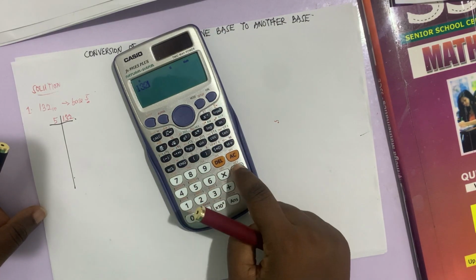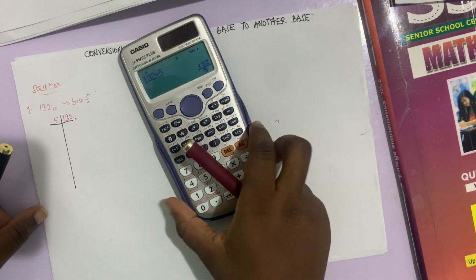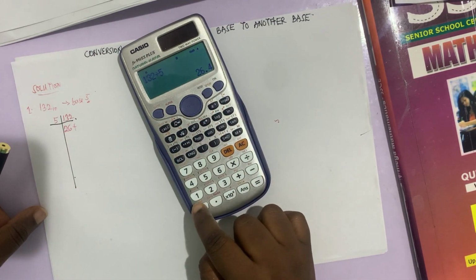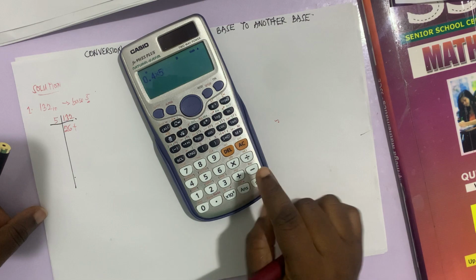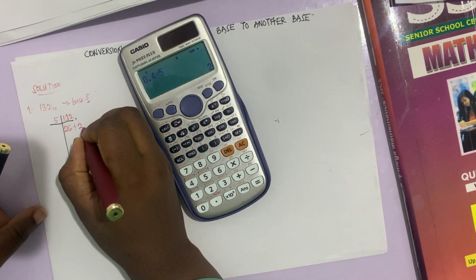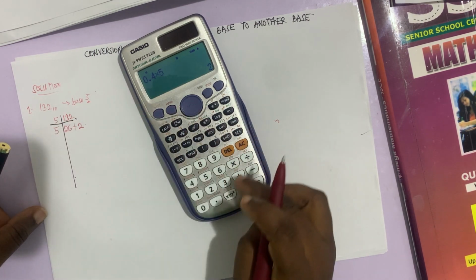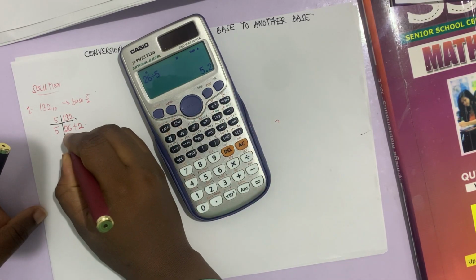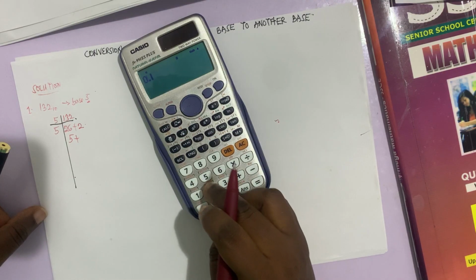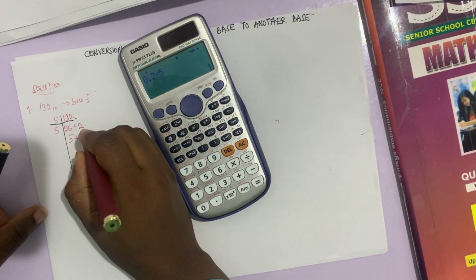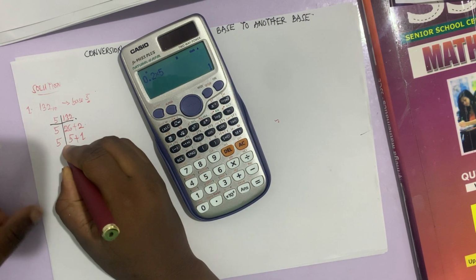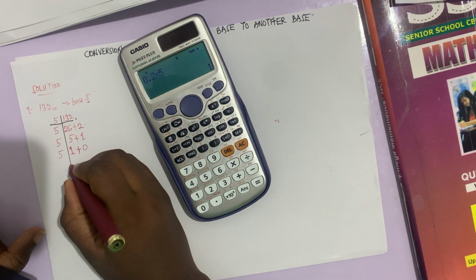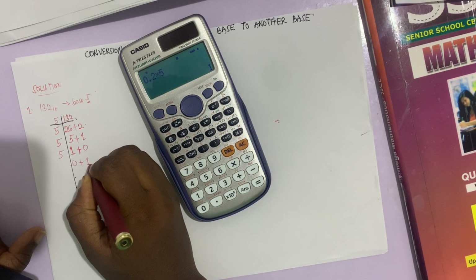So 132 divided by 5 would give us 26 plus the decimal part is 0.4, so 0.4 times 5 would give us 2. 26 divided by 5 would give us 5 plus 0.2 times 5 will give us 1. 5 divided by 5 will give us 1 without any remainder, and 1 divided by 5 won't go, and the remainder will be 1.